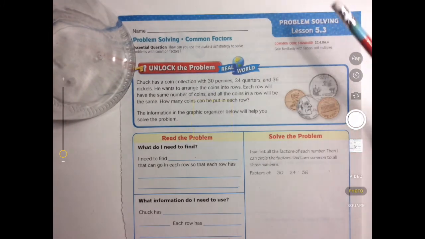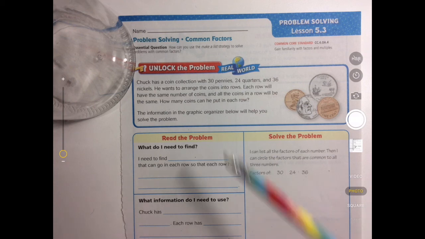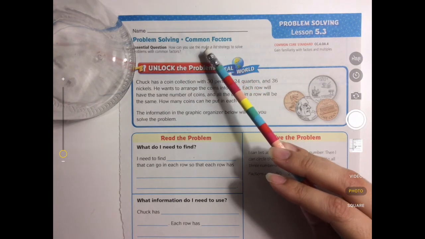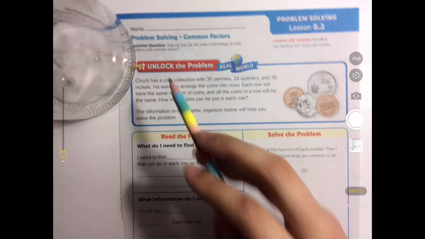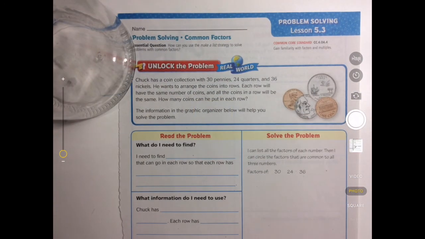Common is if you have something in common with somebody else, that means that you guys have similar things, right? So something I'll have in common with my friend is that we both enjoy music, right? Something we have in common. So now we're going to talk about numbers that both have common factors, okay? So let's look at unlock the problem.